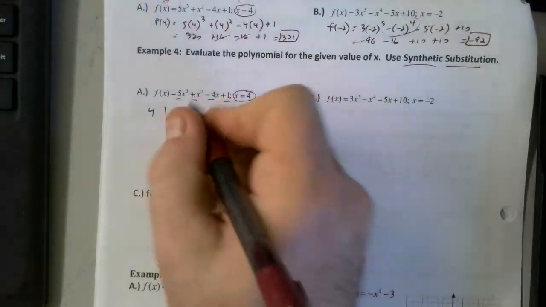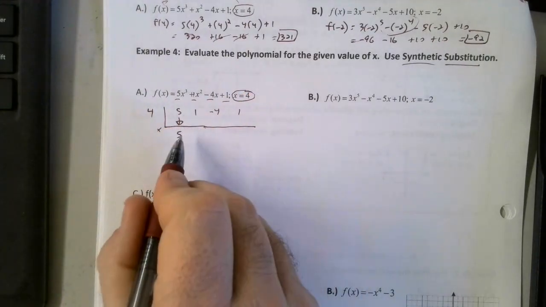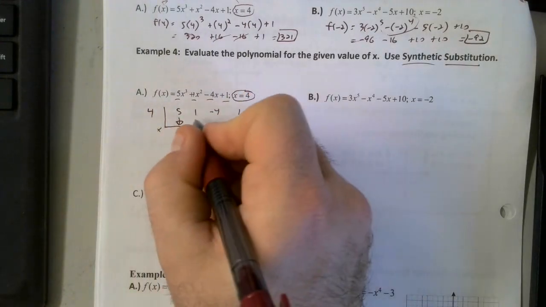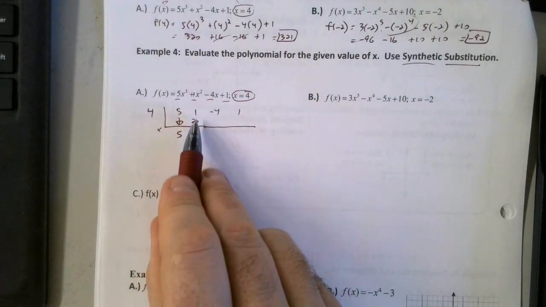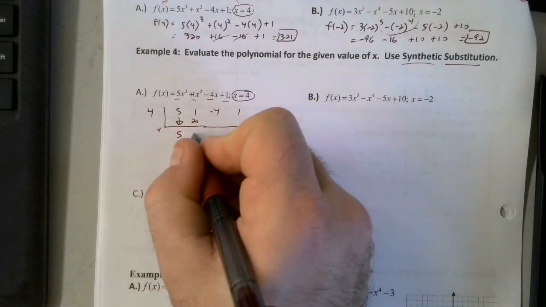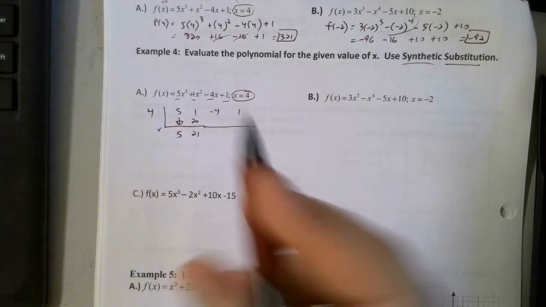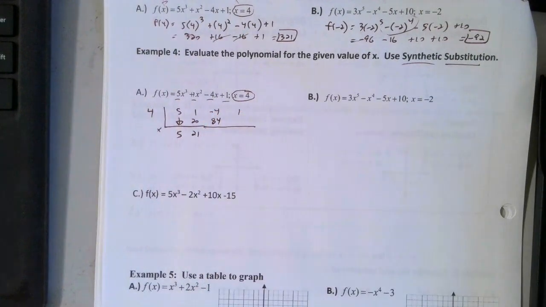So what happens is you bring down the first term, and then you take 5 times 4 out front to get 20, which goes into the next column. Add 1 to get 21. 21 times 4 is 84.